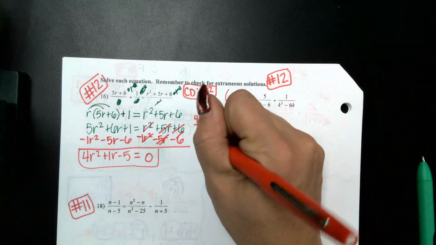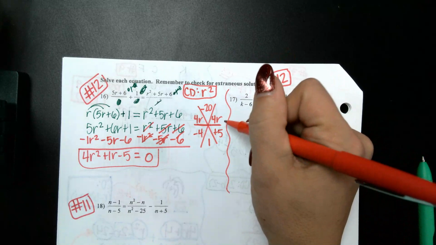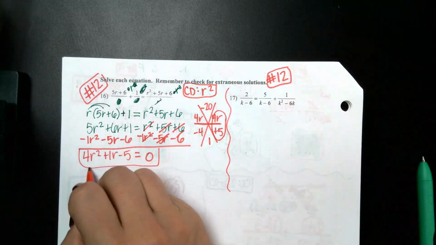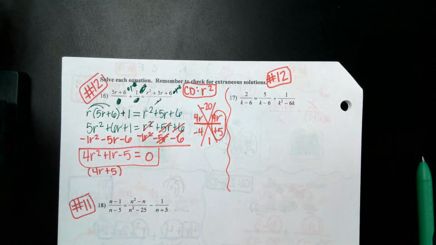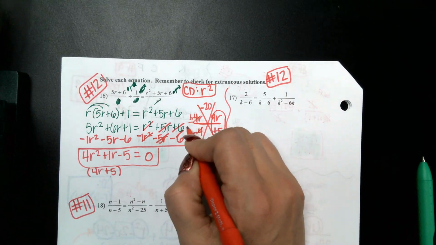Negative 4 and positive 5. So the 4r plus 5 does not reduce. But this one, wouldn't that reduce to 1r minus 1?